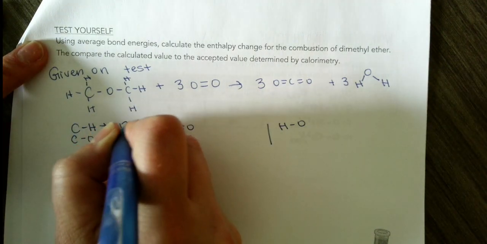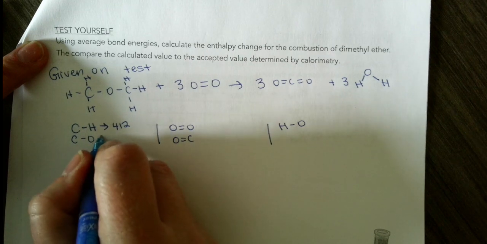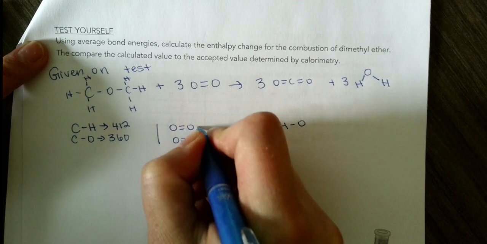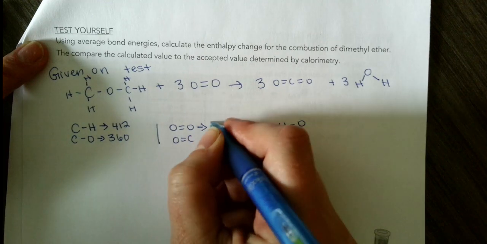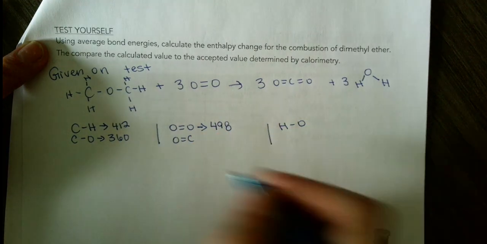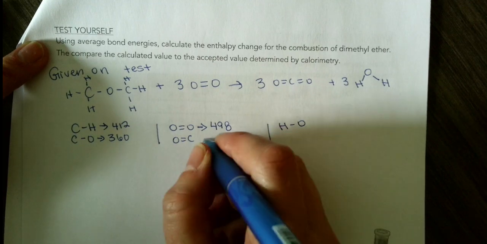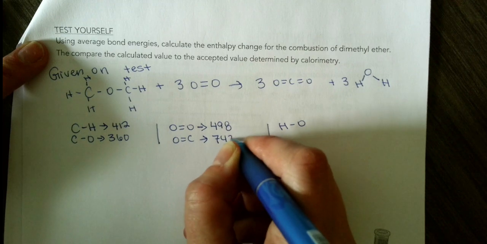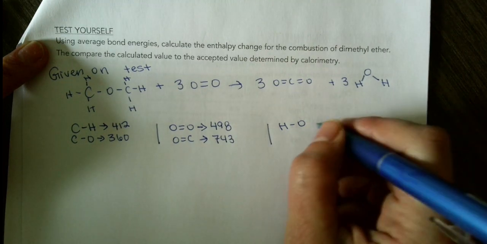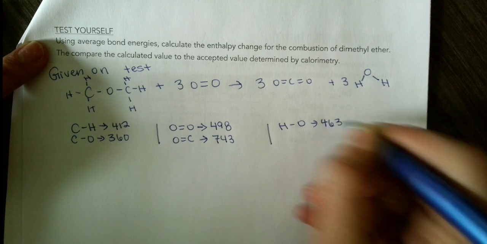So C to H is 412. C to O is 360. O double bonded O is 498. O double bonded to C is 743. And H to O is 463.